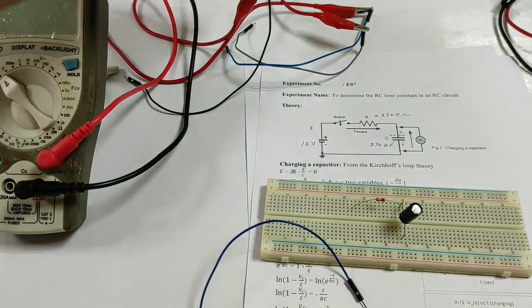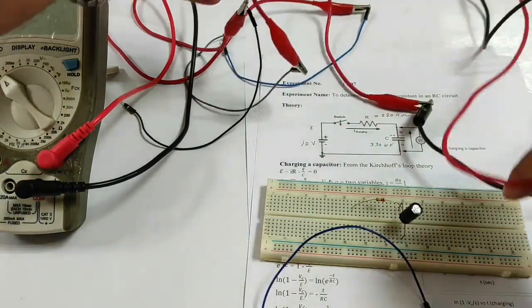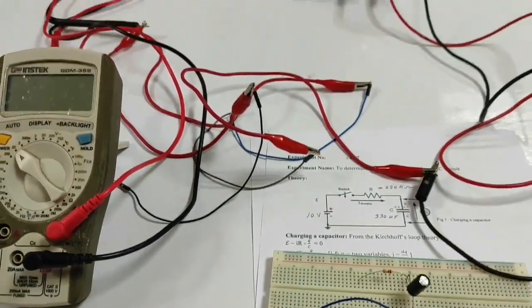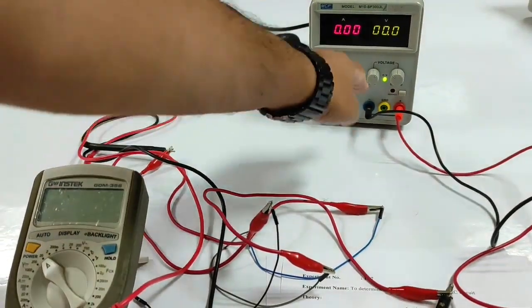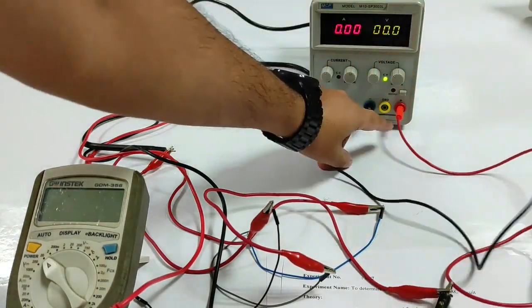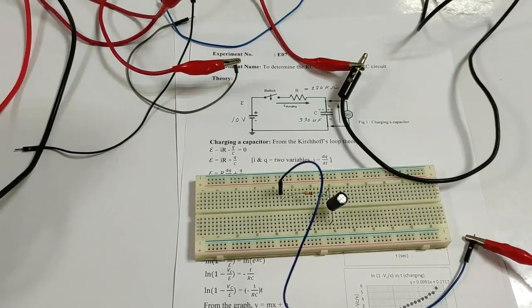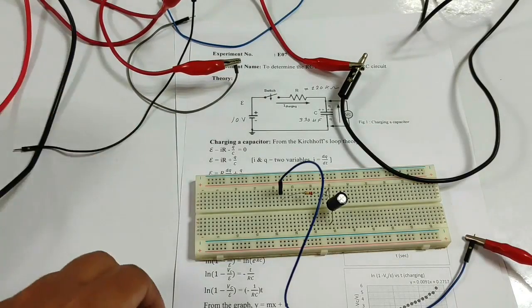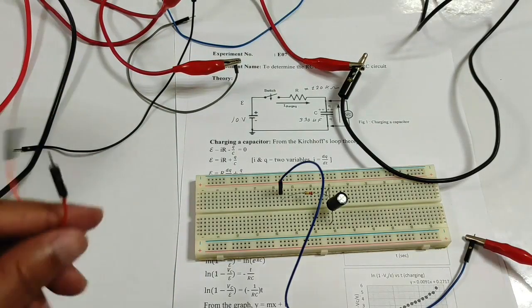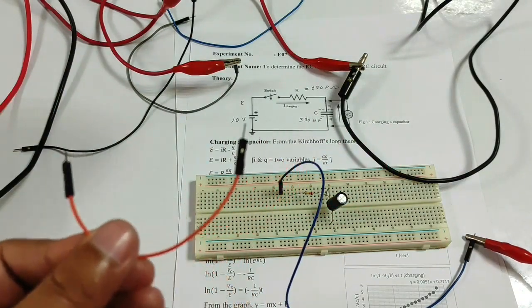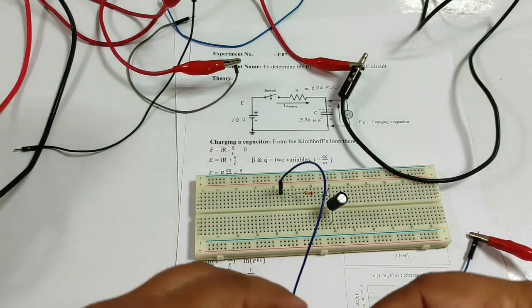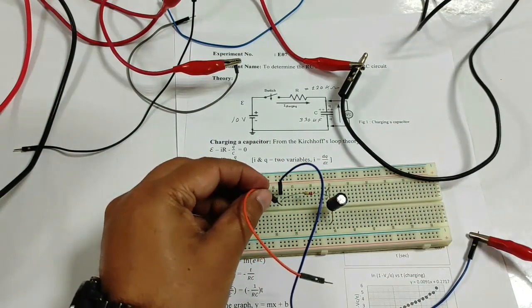For the power supply, look, this is my power supply, and you can see in the power supply, this is the red end, my positive end. Now let's continue. So this is my circuit, and this is where it will act as a key for us. So I will connect this one here.